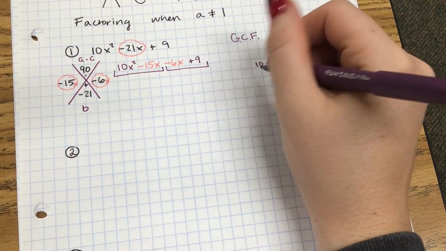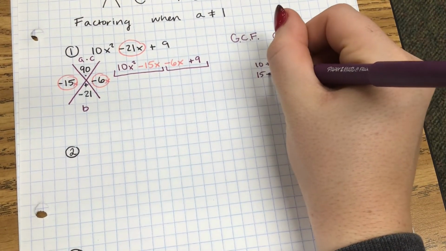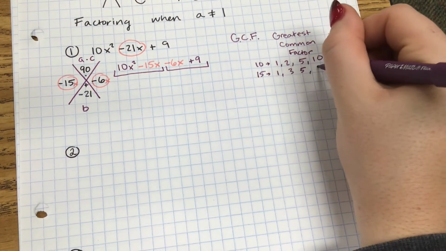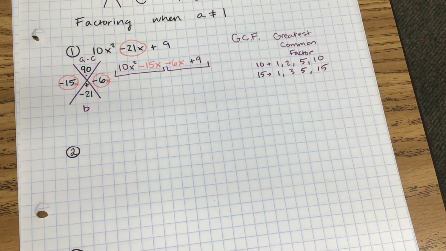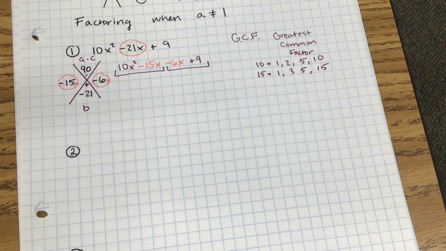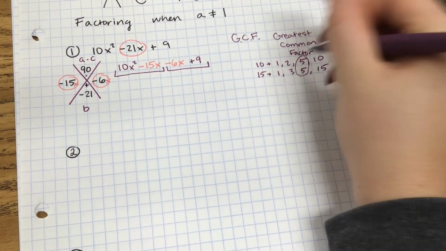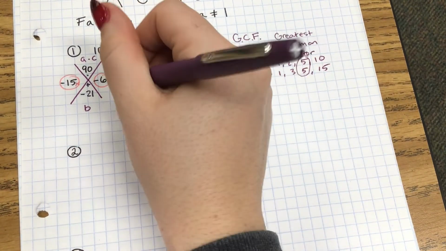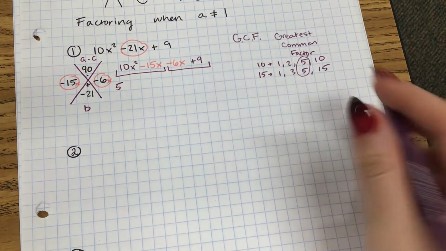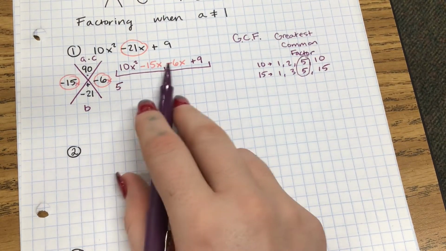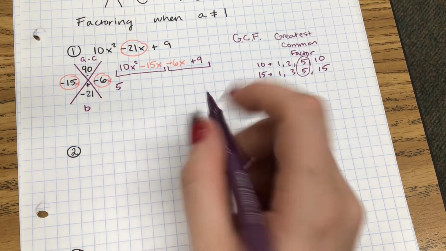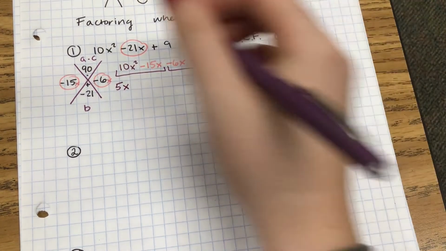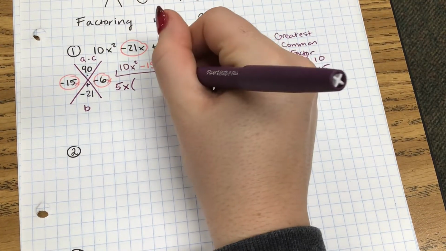Negative 15, I'll just do 15 for right now, has 1, 3, 5, and 15. The greatest thing that they have in common is this 5. So I'm going to pull out a 5 out of both of those. Now this is 10x squared and this is 15x. They both have at least one x, so I can pull out an x as well. And we're going to write whatever was left over.